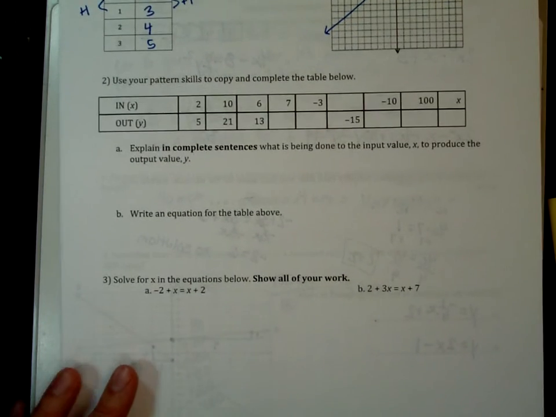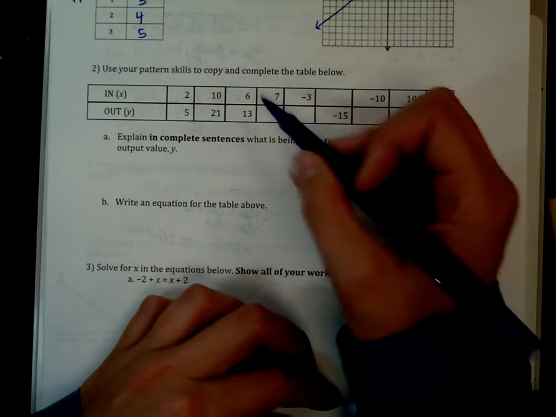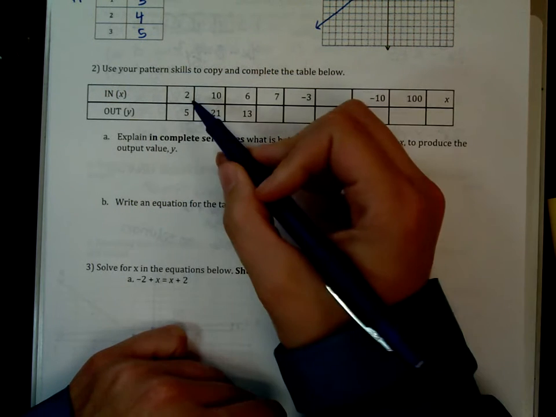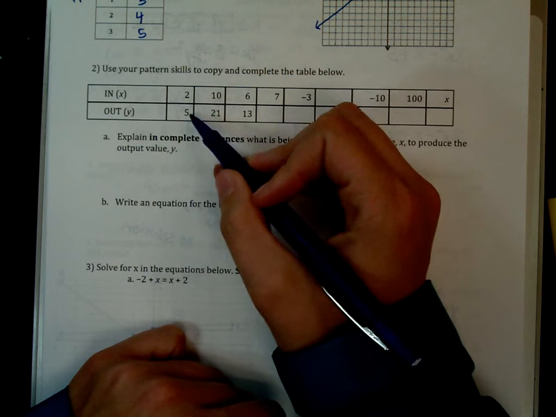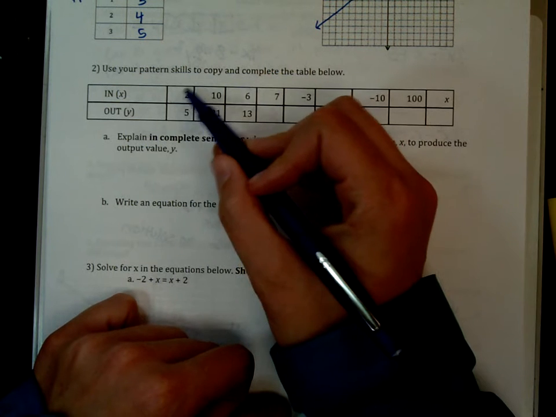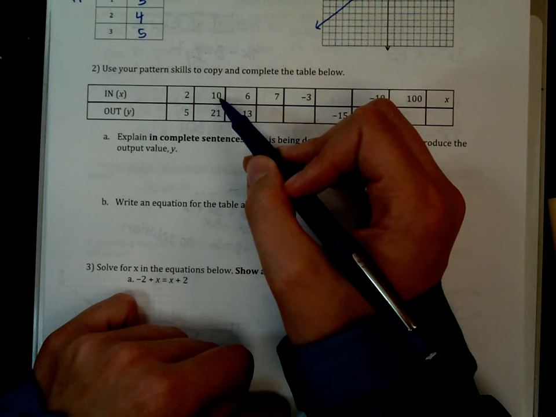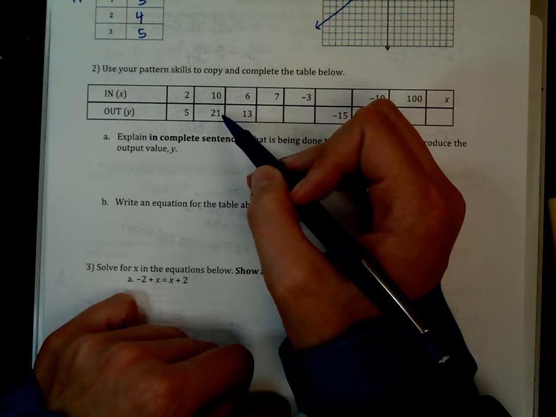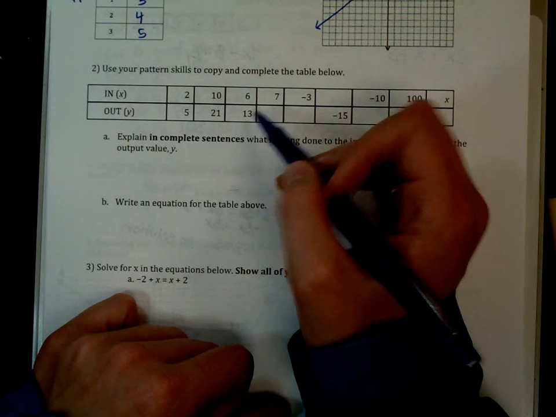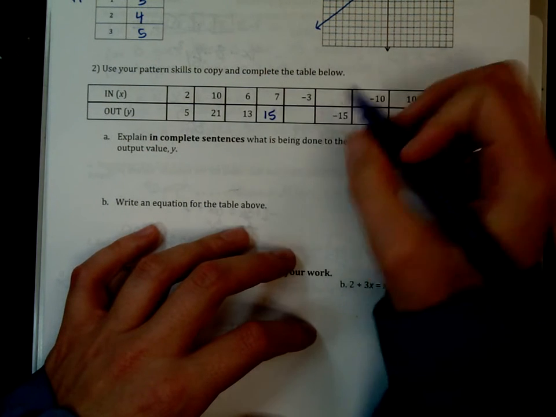Use your pattern skills to copy and complete the table below. So let's see, I need to find a relationship between what goes in and what comes out. I noticed that when I put 2 in, I get 5 out. That's almost double. 10 in gets 21. That's almost double again. So I think I'm multiplying times 2 and doing plus 1. 2 times 2 is 4, plus 1 is 5. 10 times 2 is 20, plus 1 is 21. 6 times 2 is 12, plus 1 is 13. 7 times 2 is 14, plus 1 is 15.